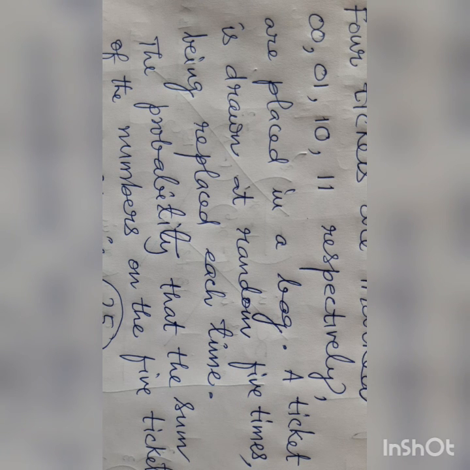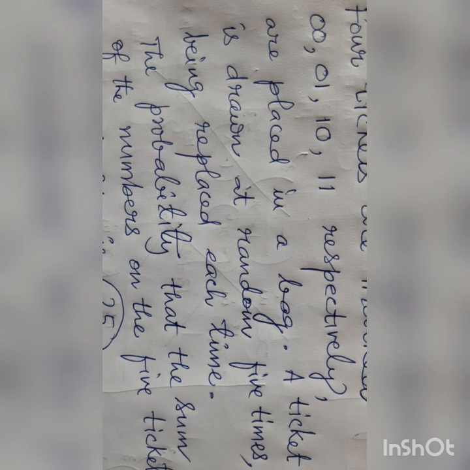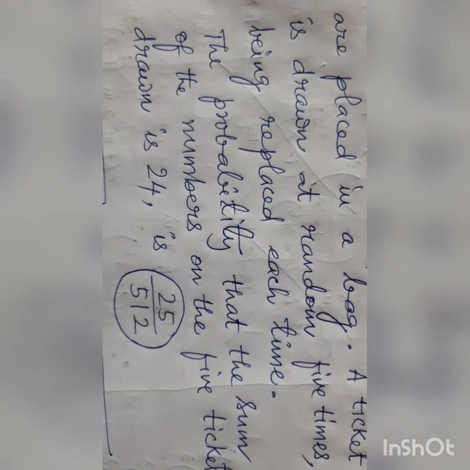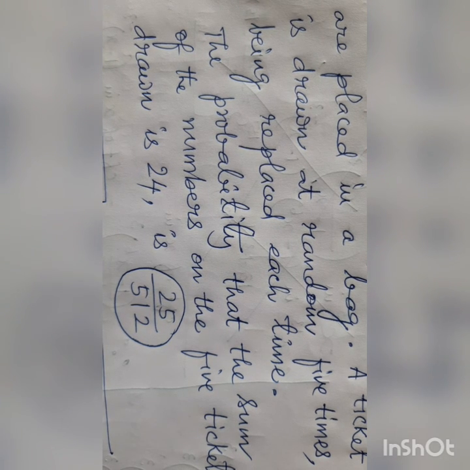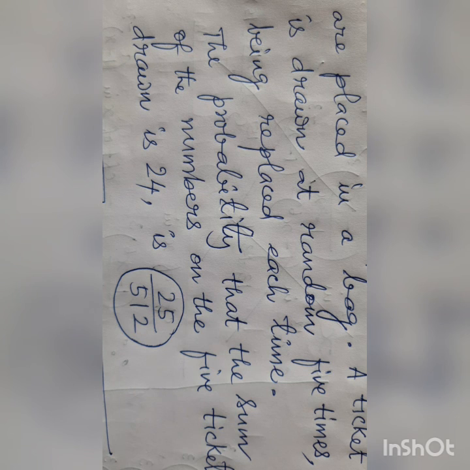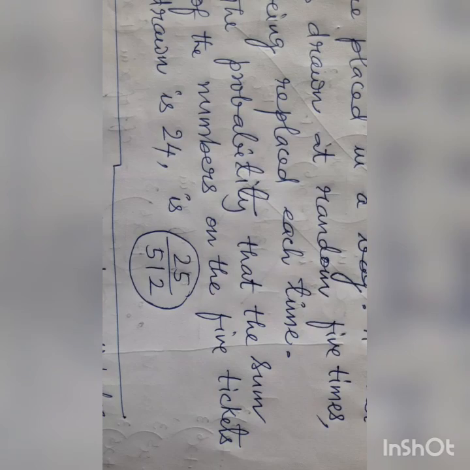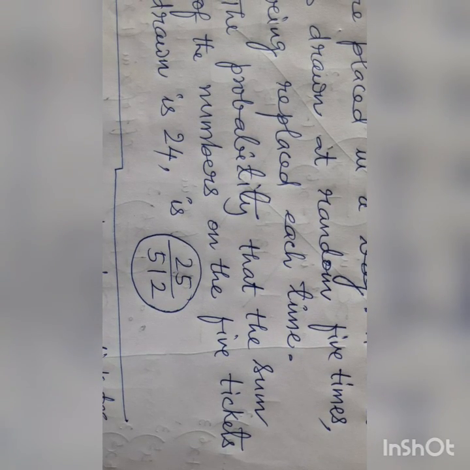What is the probability that the sum of those 5 numbers is 24? If 24 turns up as the sum of these 5 tickets, then what is the probability?